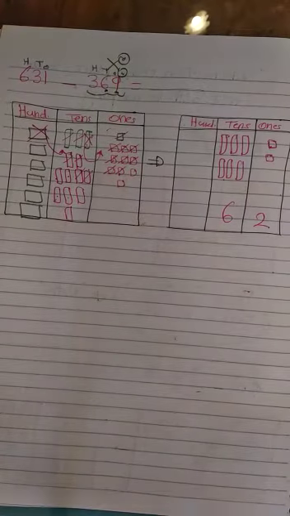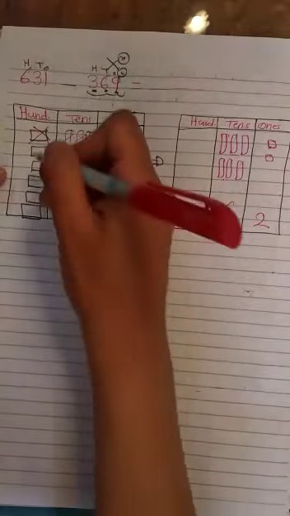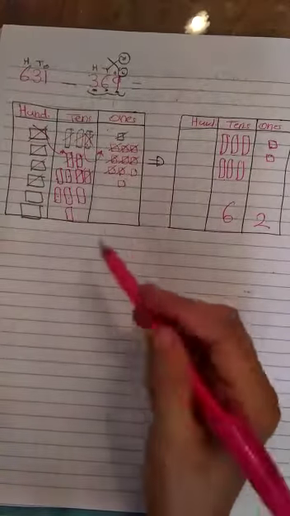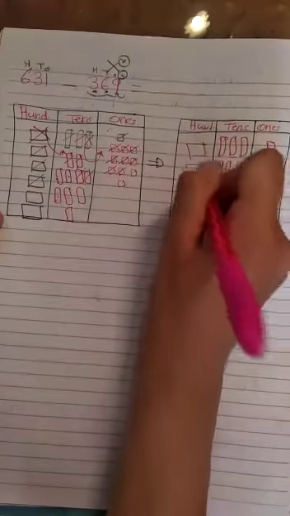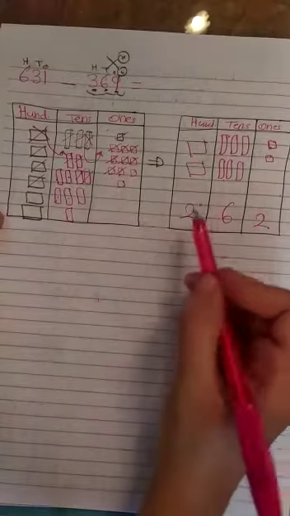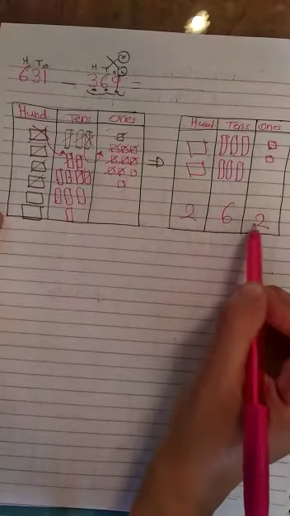Then we will go again to the baby. How many hundreds do you want to take away? I want to take away 3. So it will go to the hundreds house and cut out 3: 1, 2, and 3. What is the leftover now of hundreds? Mommy still has 2. So the answer should be 262.